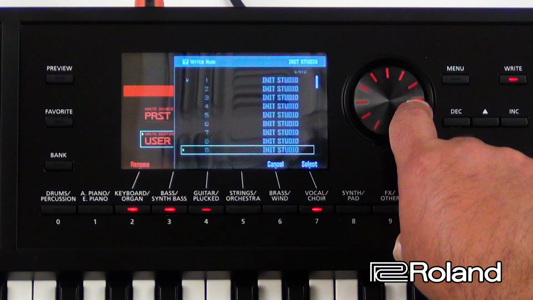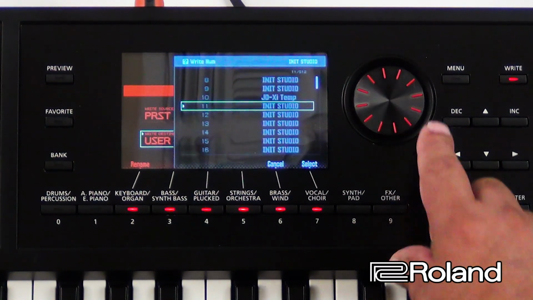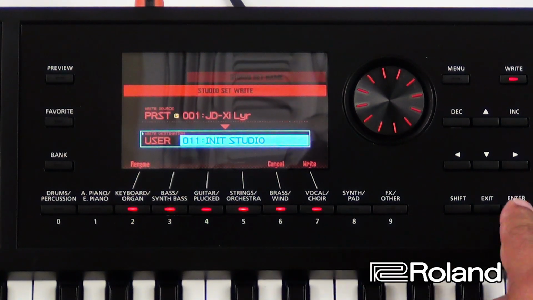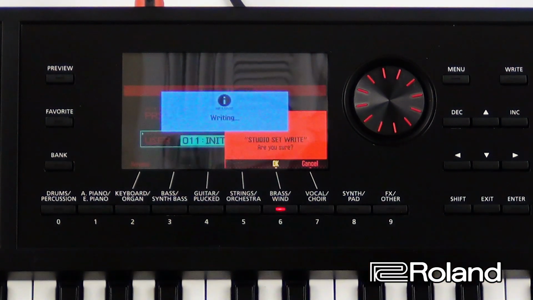So in the previous video, we created a JD-Xi template for the programs. Well, now I'm going to go ahead and put a layer there. Right, and I am sure, okay.